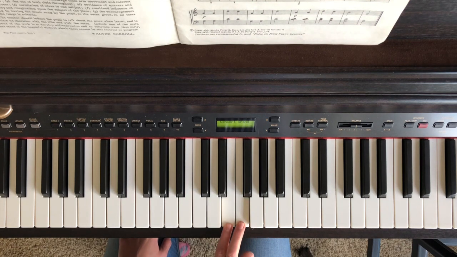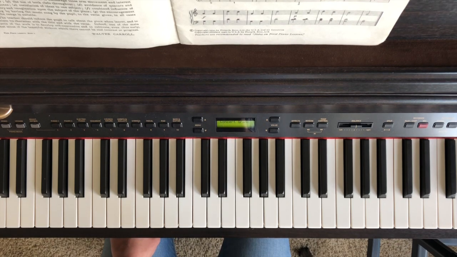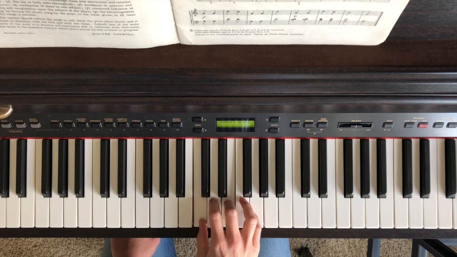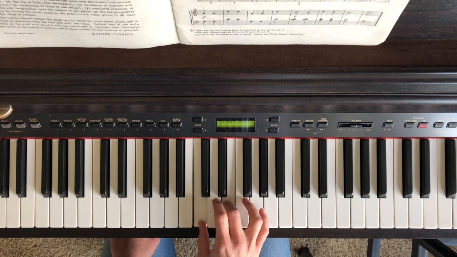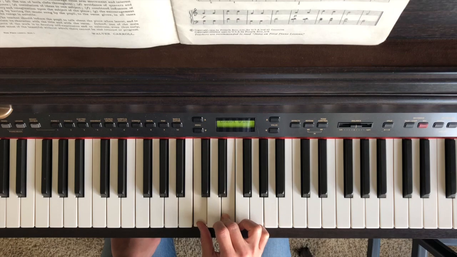Go ahead and open your eyes, and you can see that I'm playing an interval of a second. And let's do one more. Go ahead and close your eyes. Open your eyes, and you'll see that I'm playing the interval of a third.